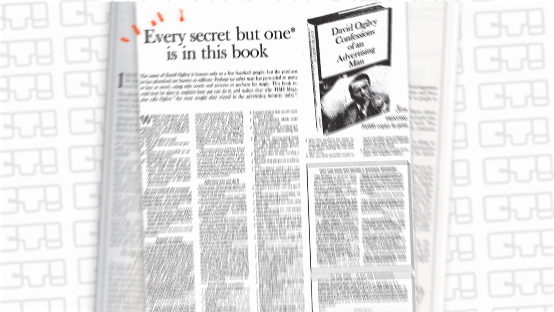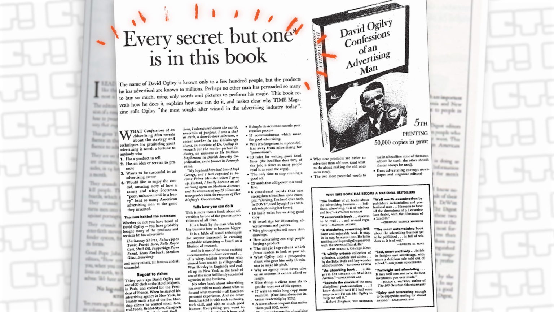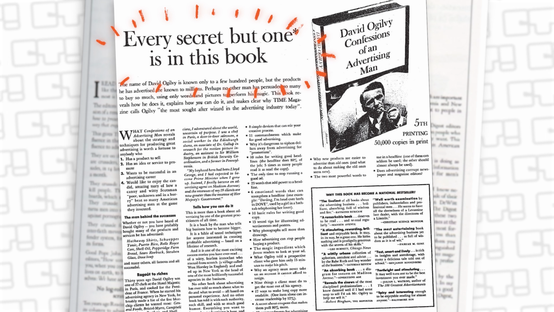Take a look at how Ogilvy uses the power of intrigue to make this headline incredibly hard to skip. The notion of a book with every secret is already interesting, but the idea that it's missing one naturally makes you want to know what secret's missing. And because he doesn't specify what kind of secrets are contained in the book, we have the freedom to imagine whatever secrets would be most interesting to us.